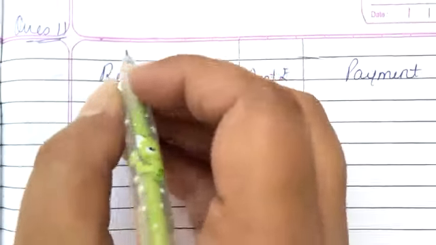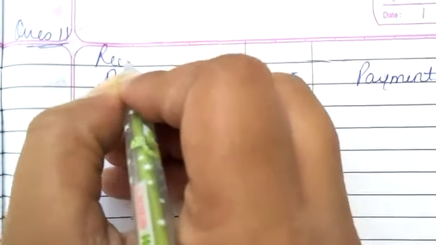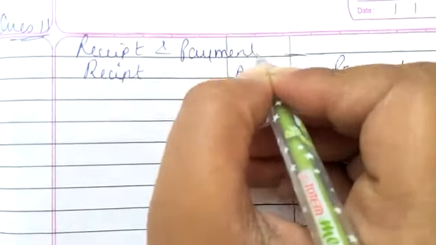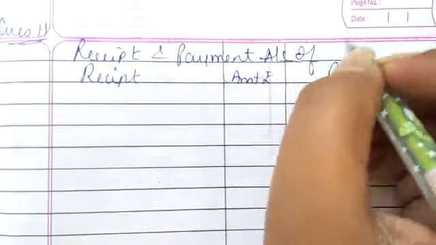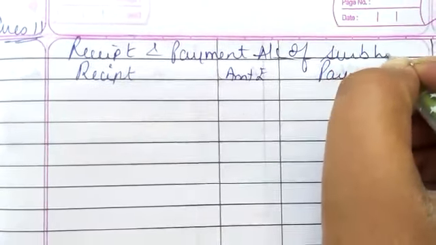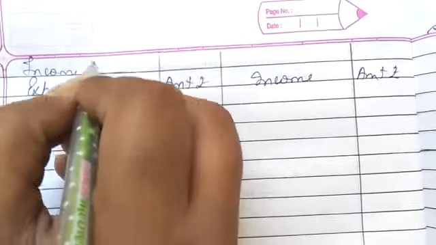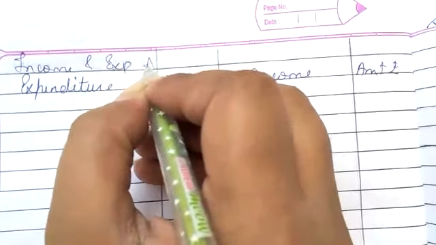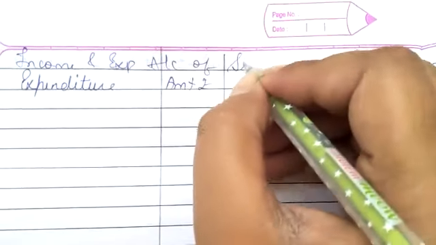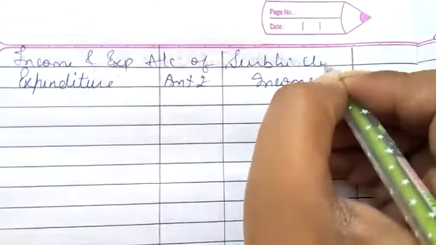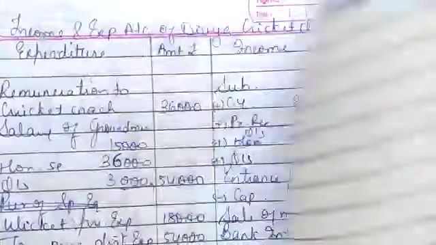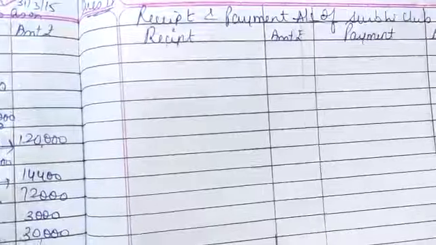Let us give the heading for the same. Receipt and payment account of Surbi Club. Okay, and now income and expenditure account of Surbi Club. So let us start with our sum.